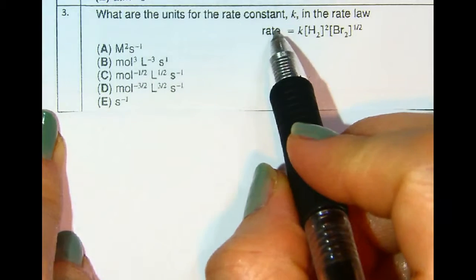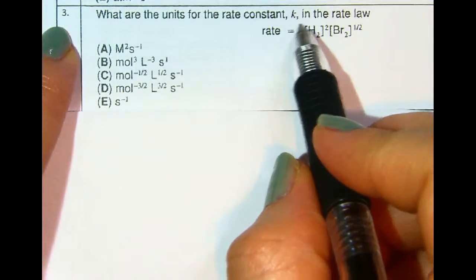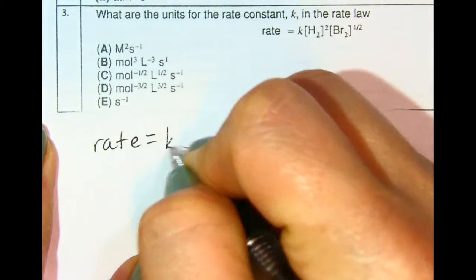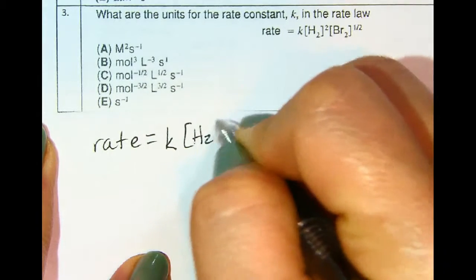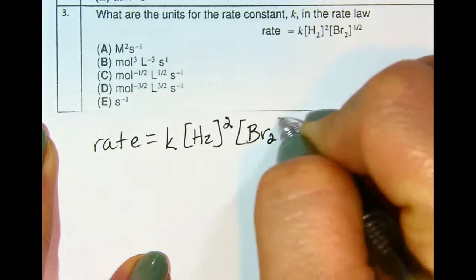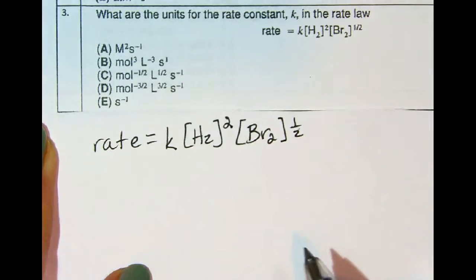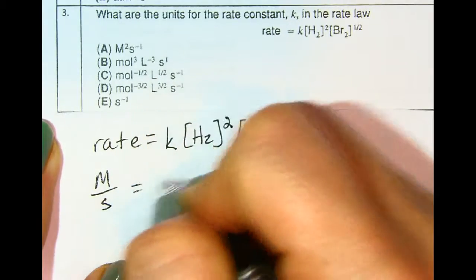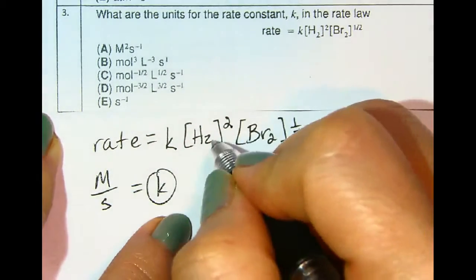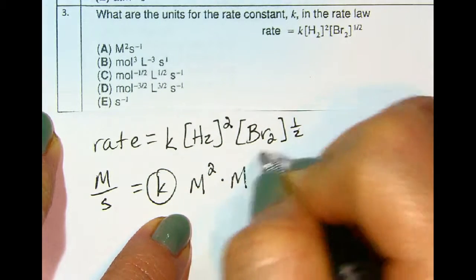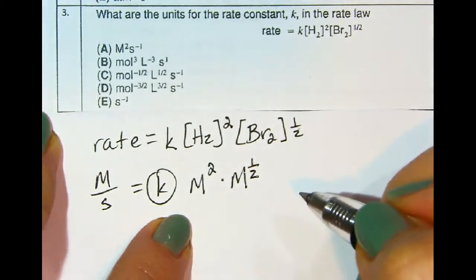What are units for the rate constant K in number 3 in the rate law that we're given? So rate equals K times hydrogen raised to the second order times bromine raised to the 1/2 order. So rate is molarity per second equals, we don't know what K is, this is going to be molarity squared times molarity to the 1/2 power.